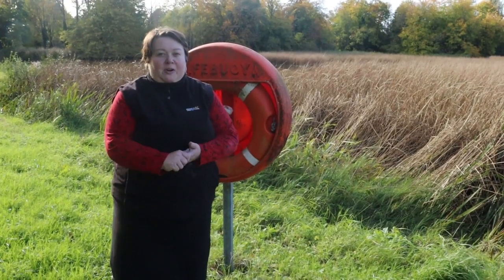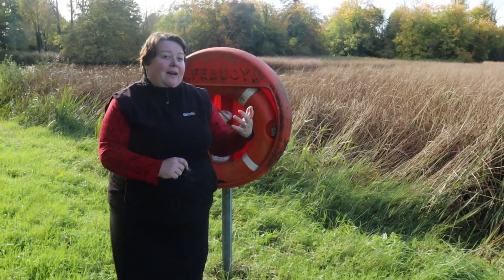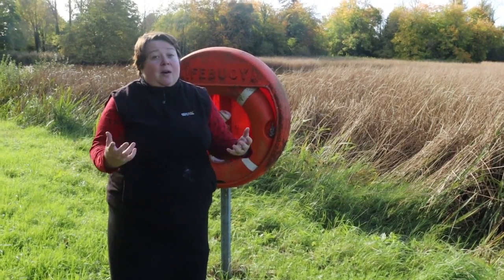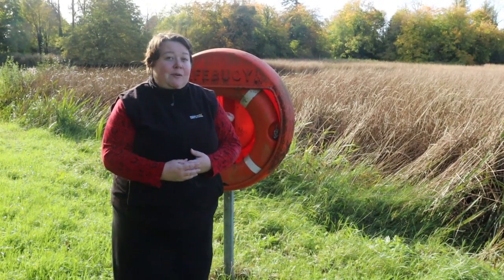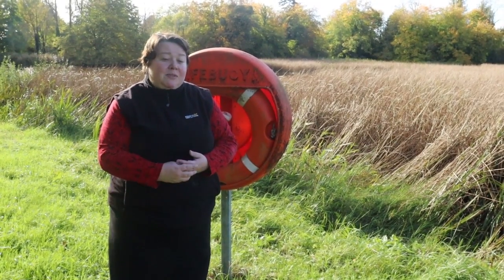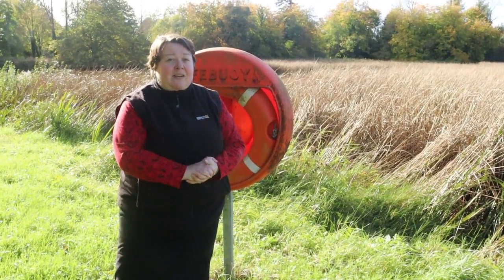We're very lucky here in Birr to have two water habitats. We have a river and we have our man-made lake as well. Now obviously in working in open water we have to be really, really careful. So today we will be working behind ropes. Please do not try this on your own, and don't try this in any area that you're unfamiliar with.